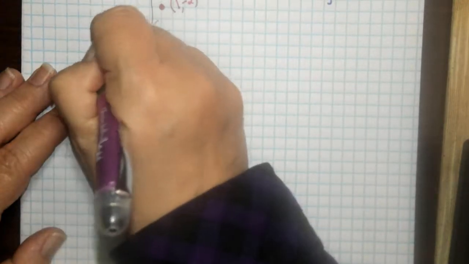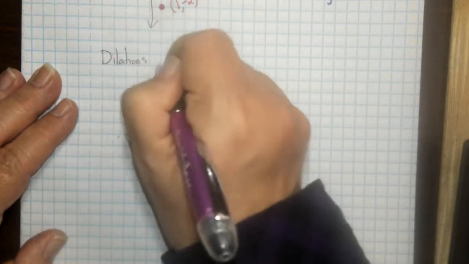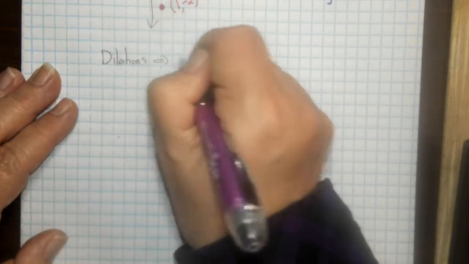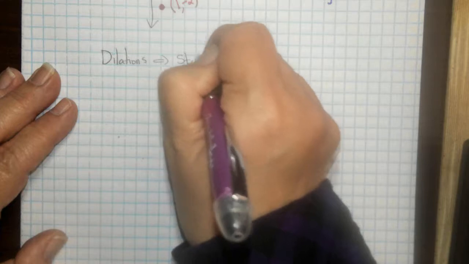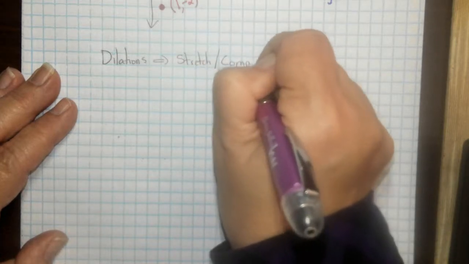Alright, so now we're going to talk about dilations. And what we mean by dilations is we mean to stretch or to compress.